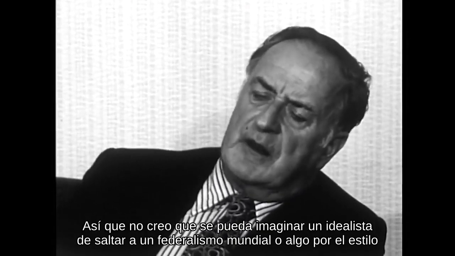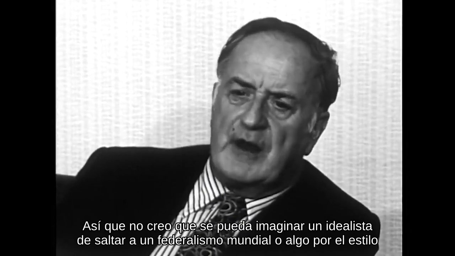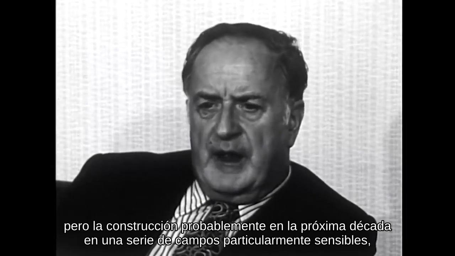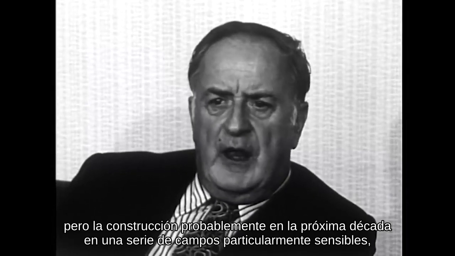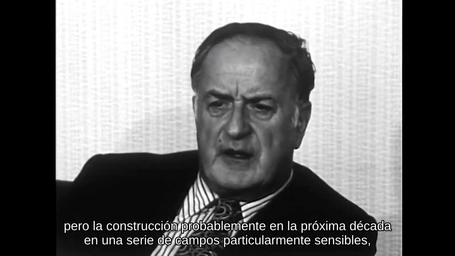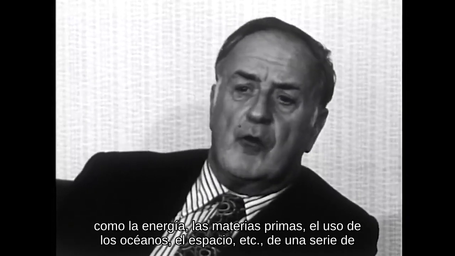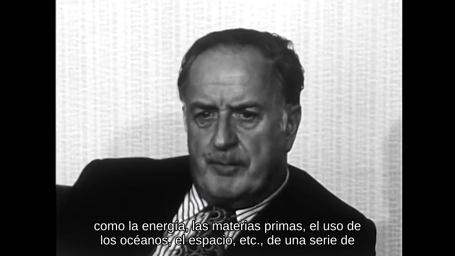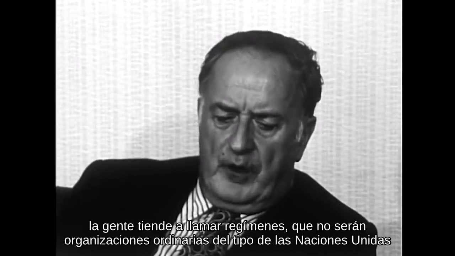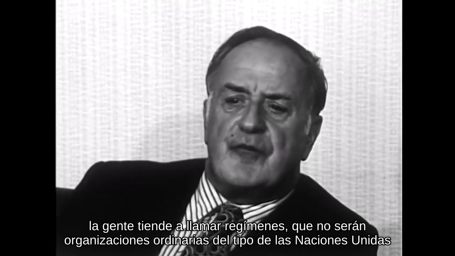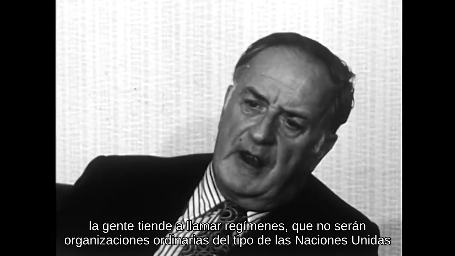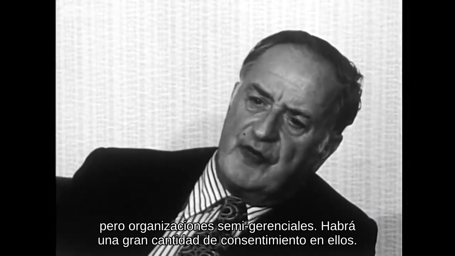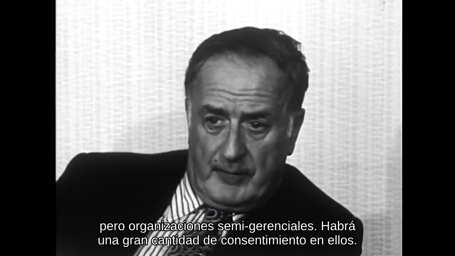So I don't think one can envisage an idealistic jumping to a world federalism or anything of that sort. But the building up, probably in the next decade, in a number of particularly sensitive fields like energy, raw materials, the use of the oceans, space and so on, of a number of what people are tending to call regimes, which will not be ordinary United Nations type of organizations, but semi-management organizations. There'll be a great deal of consent in them.